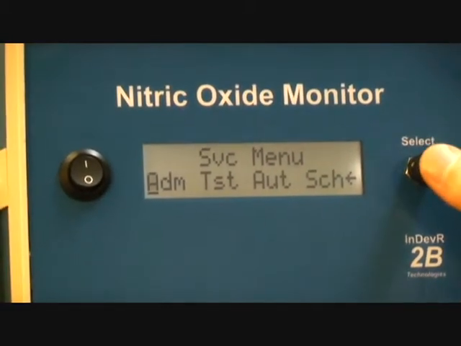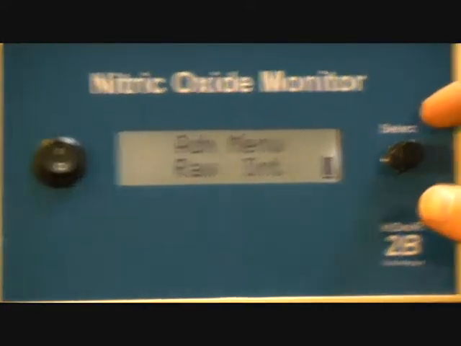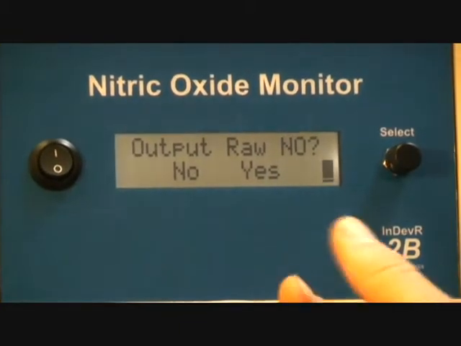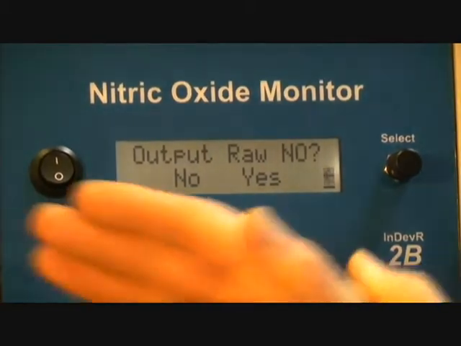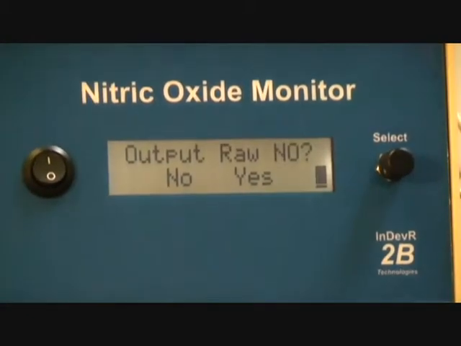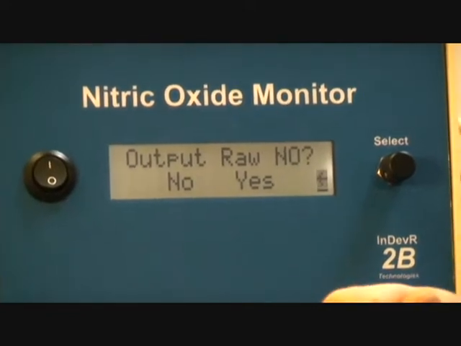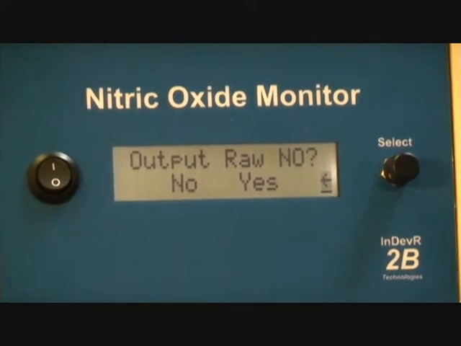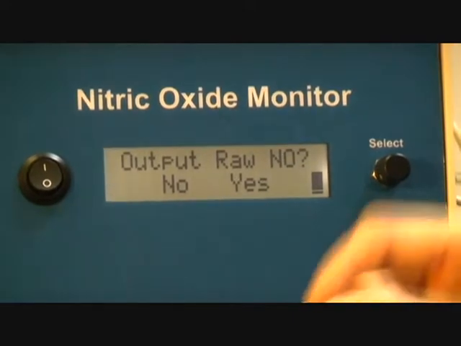Let's go to admin. In this menu it says raw and INT. Raw we use for troubleshooting. What this does is it outputs in the serial data just the raw NO that was measured, before it was averaged with the previous readings, and before using the correction factors that are computed for each measurement. So it's really useful for troubleshooting.